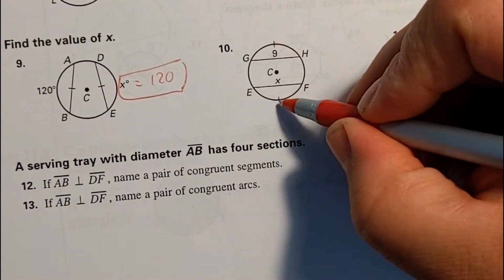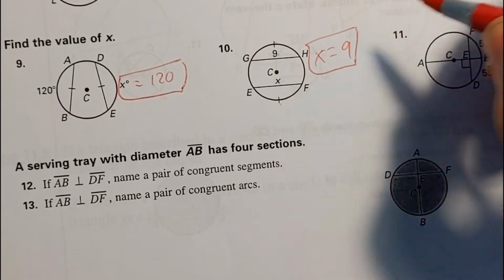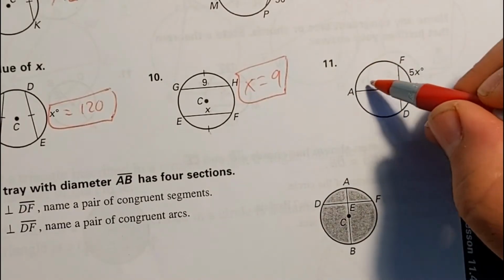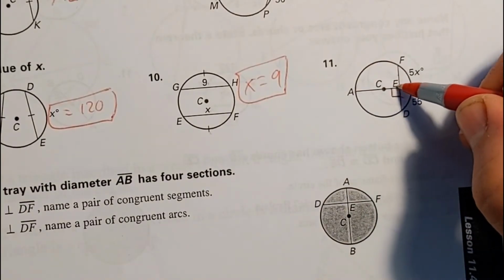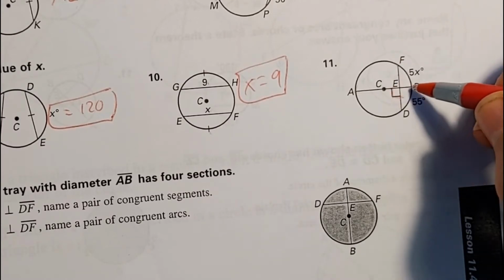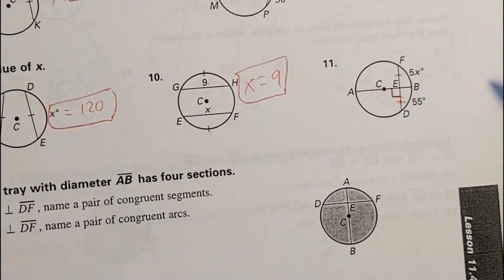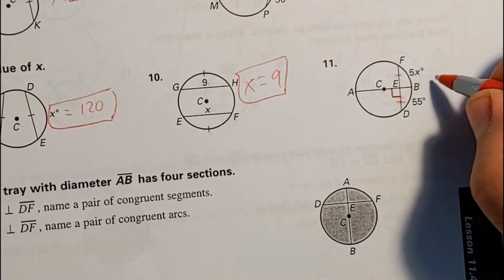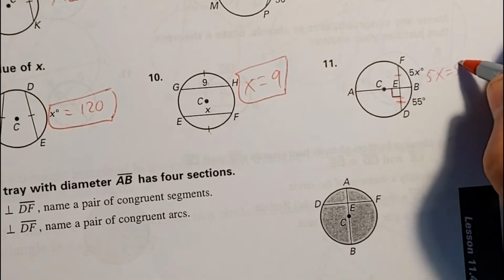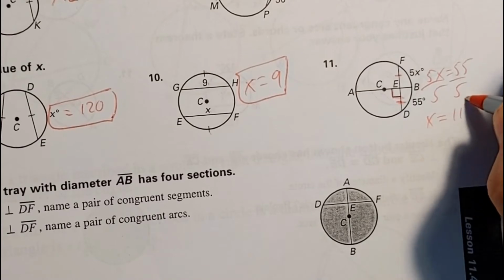Over here, if these arcs are the same, those chords are the same, so X has to equal 9. On number 11, because this diameter is splitting this at 90 degrees, it means it has to be bisecting it and splitting it into two equal parts. So that means 5x equals 55. And then you divide both sides by 5 to find out x is 11.